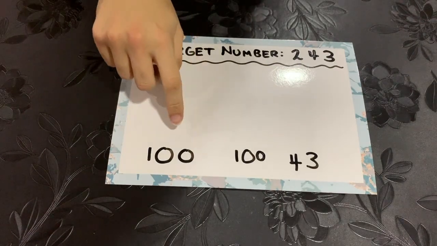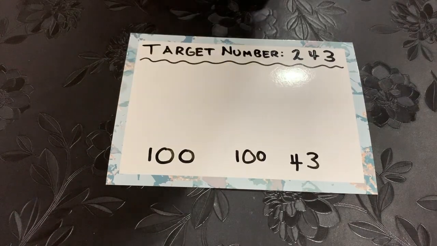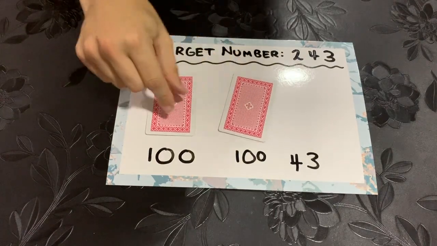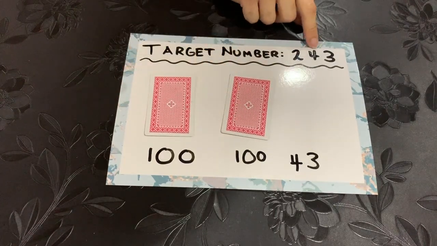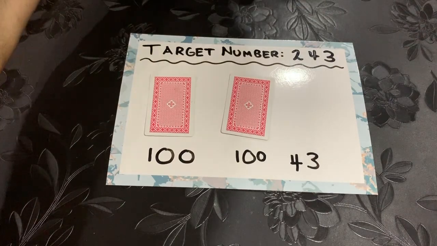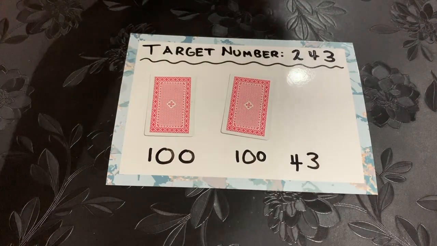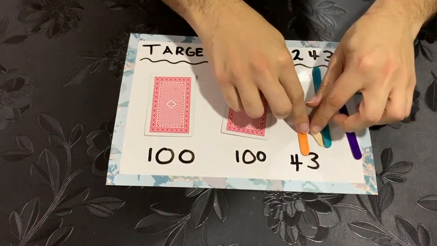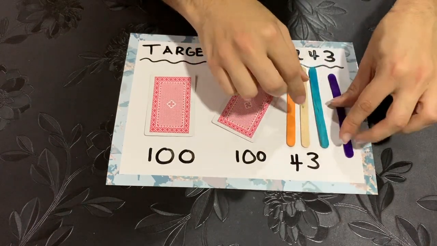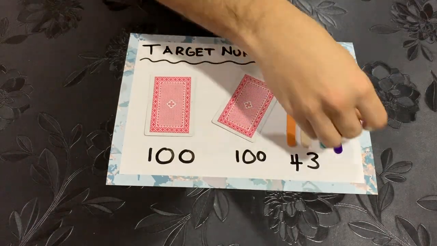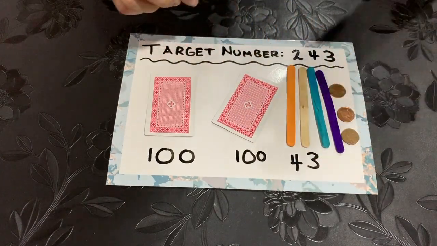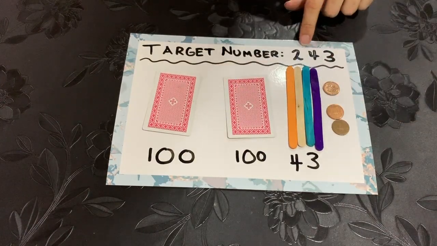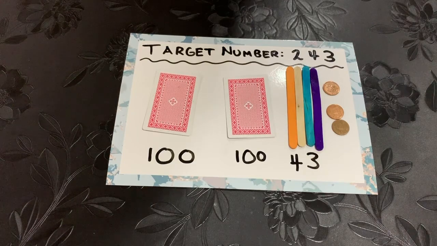Here is another example. This time I've decided to get more than 100. So I've got 100 here. I've got another 100 here, which gives me 200. And now I know that I've only got 43 left. So I'm going to need 4 10s and 3 1s. So I've got my 4 10s here, 1, 2, 3, 4. And I've got 3 1s, 1, 2, 3. So I've got 243. So I've got the same number again, and that's the third way I've done that.